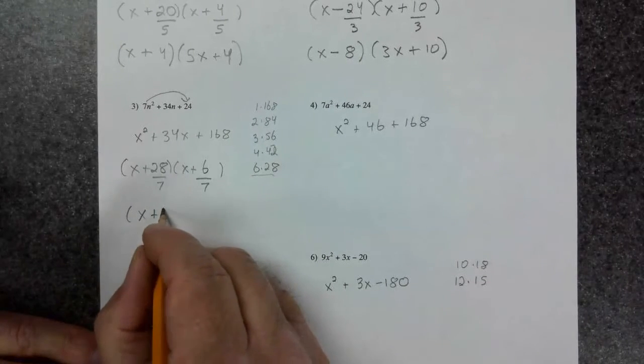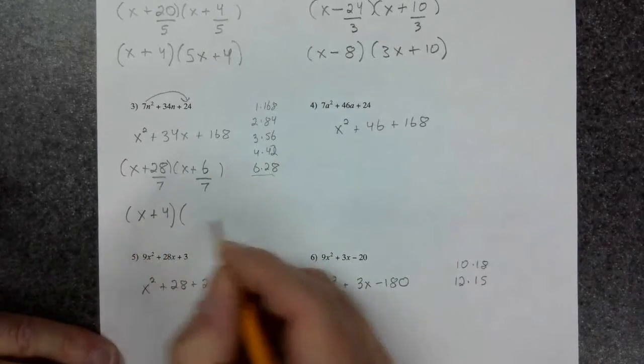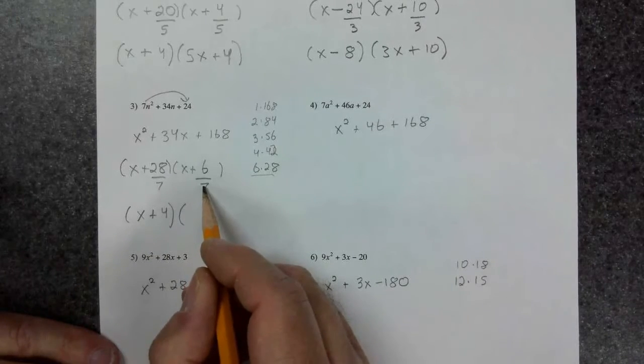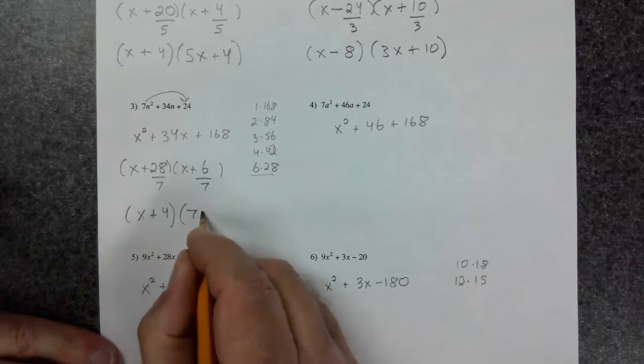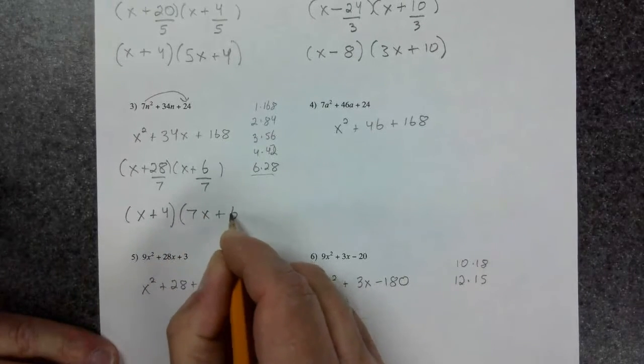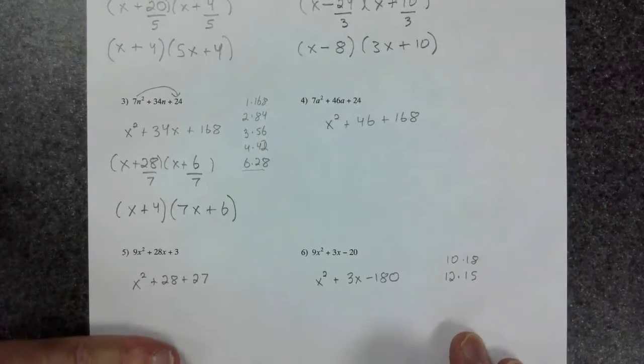28 divided by 7 is 4. This one is already simplified, bottom up. Put the 7 in front of the x. That's the answer.